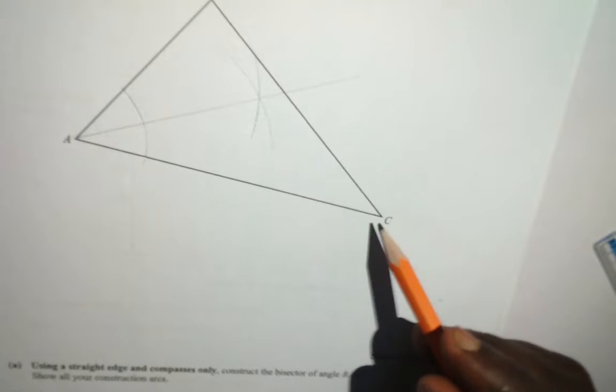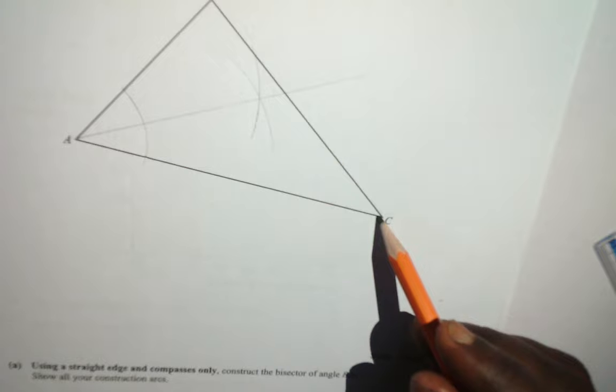Then the B part of the question: draw the locus of points inside triangle ABC that are 56 kilometers from C. This is C here. So we want to draw a locus of points that is 56 kilometers away from this very point.